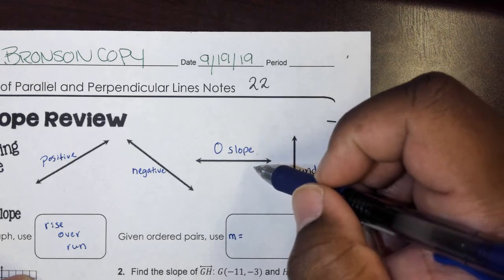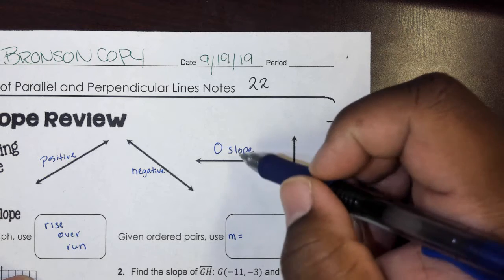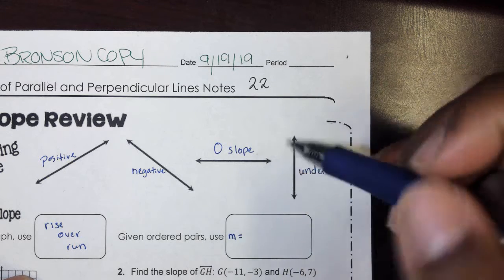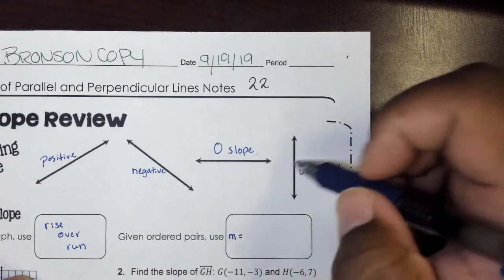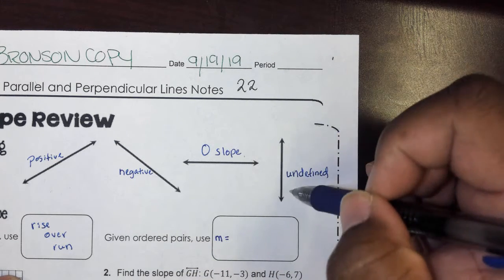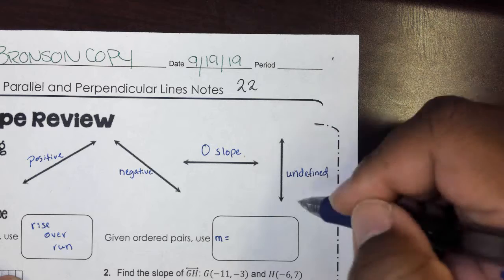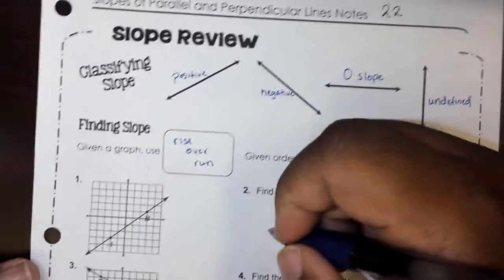And you'll notice when you're solving for your slope, if you're doing the formula, well, let's talk about that when we get there. I'm getting ahead of myself. And then vertical line, if it's going straight up and down, it's an undefined slope.